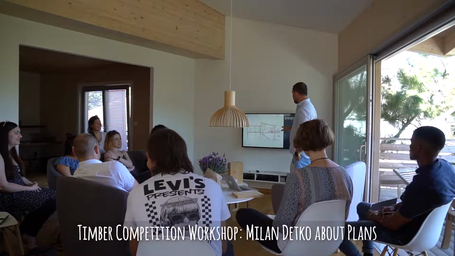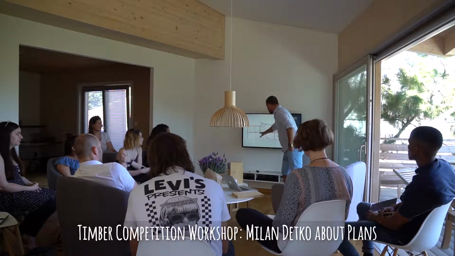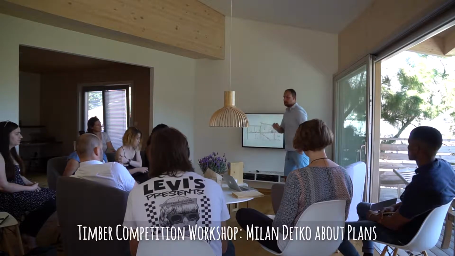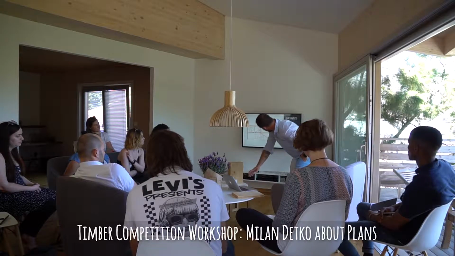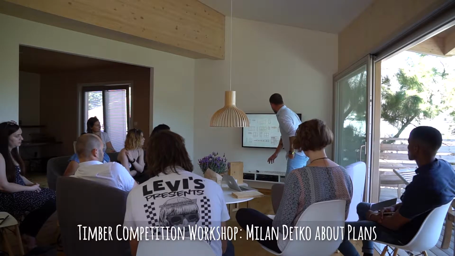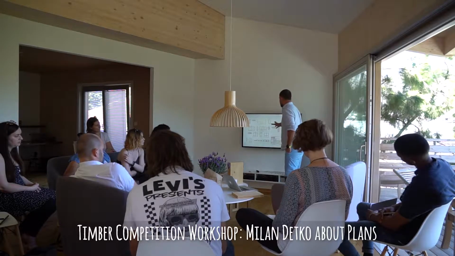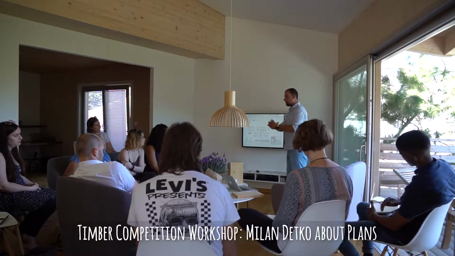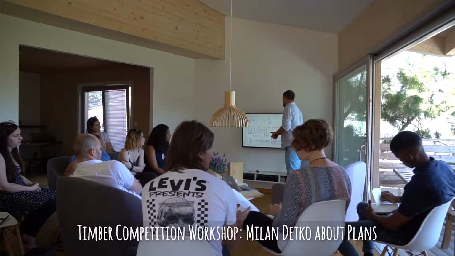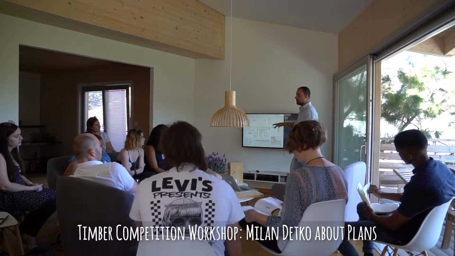Back to your plans. If you don't have all the elevations for your doors and windows, it's also not a big issue for us. Then you would provide the list of the windows and just mark it so we know which window is which, so that's also fine.